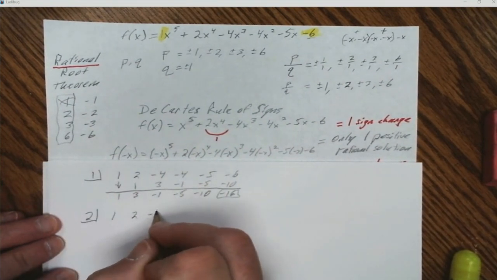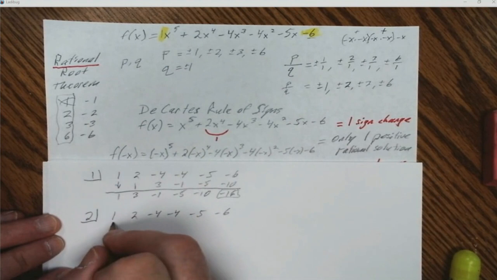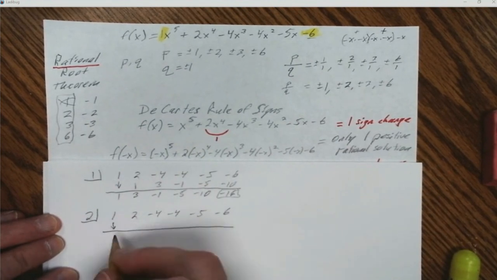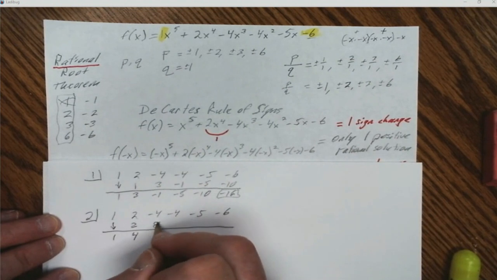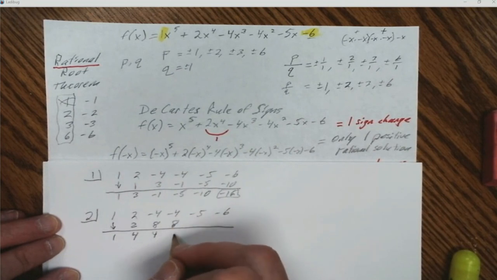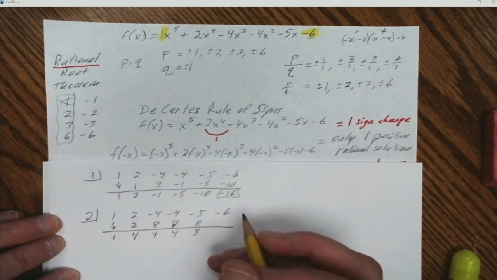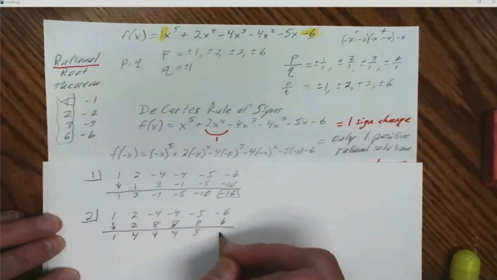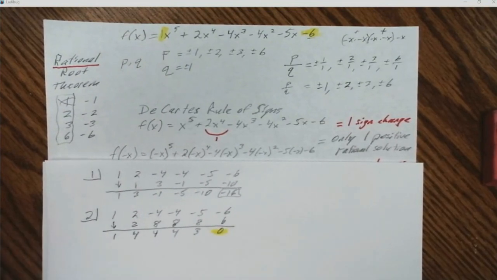1, 2, -4, -4, -5, -6. The 1 comes down. 2 times 1 is 2. 2 plus 2 is 4. 2 times 4 is 8. Add those. That's a 4. 8. Add those. 4. 8. Add those. 3. 6. Oh, remainder of 0. So this is a solution.